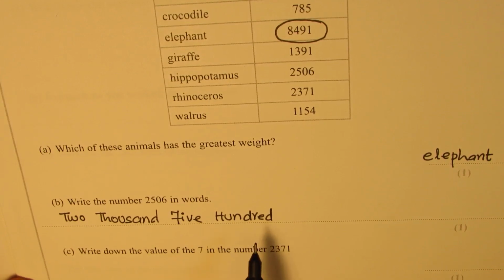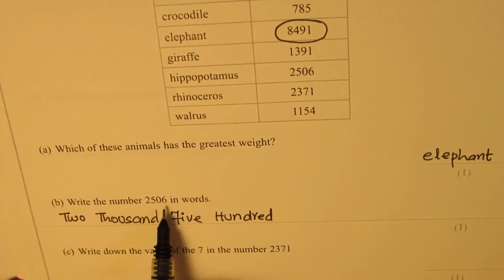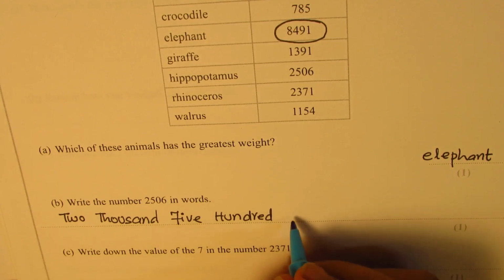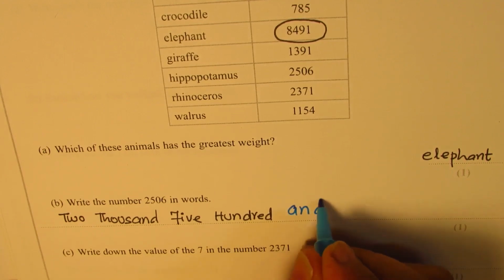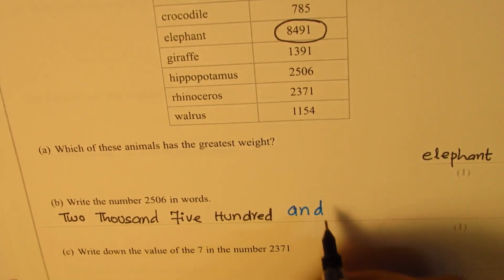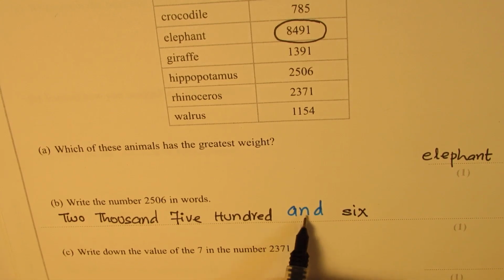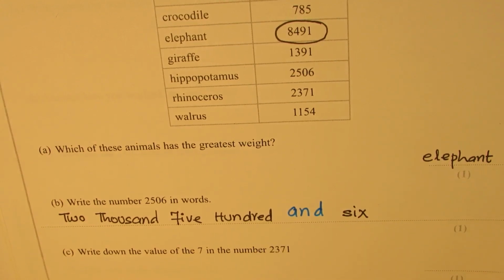Now, here is an option. Some places do not write "and", some places do. So what I will do here, so 2500, I could have written 6 or "and" 6, right? So that is optional, right? Is that clear? You may or may not write "and", it means the same thing, and both are correct.